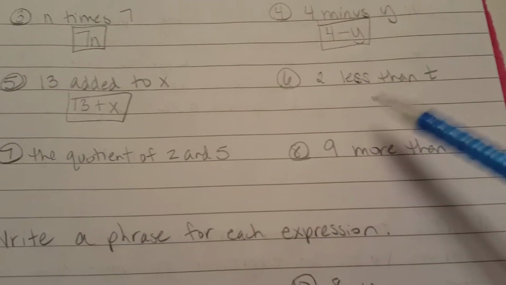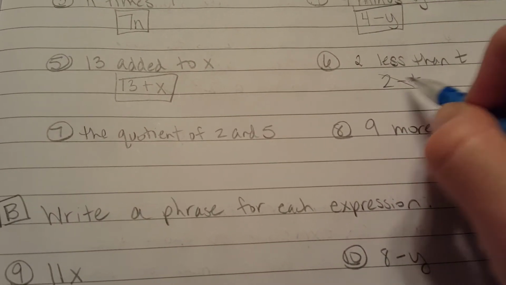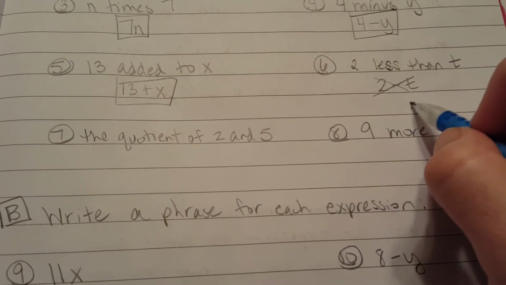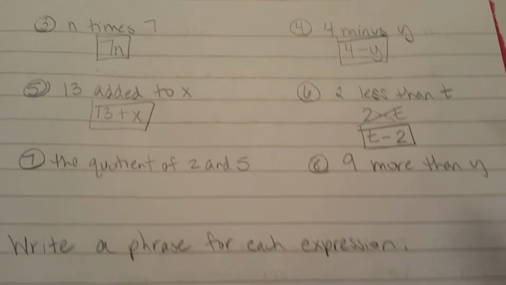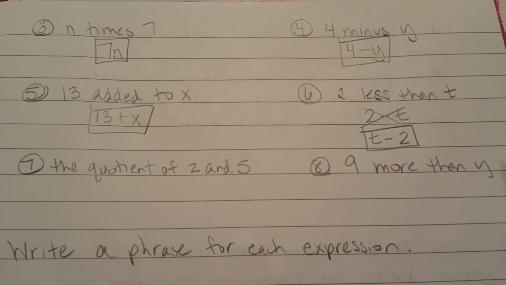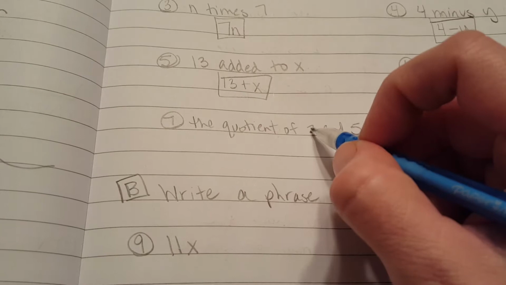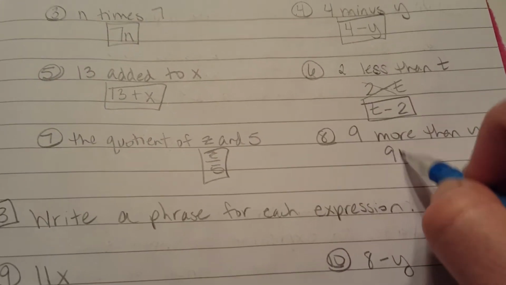This is the tricky one, 2 less than t. You might have written this, but that would be wrong because the 2 is less than t. So we have to write the t first. So sometimes with subtraction, it's tricky and you have to make sure you remember which one comes first. The quotient of z and 5 and 9 more than y.